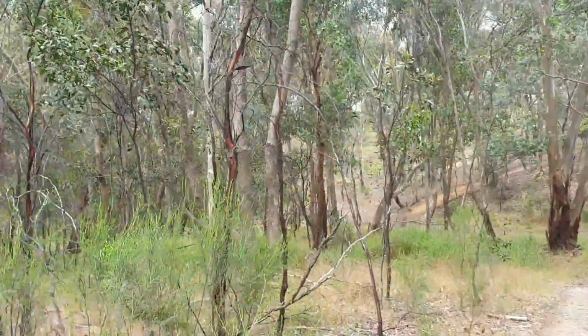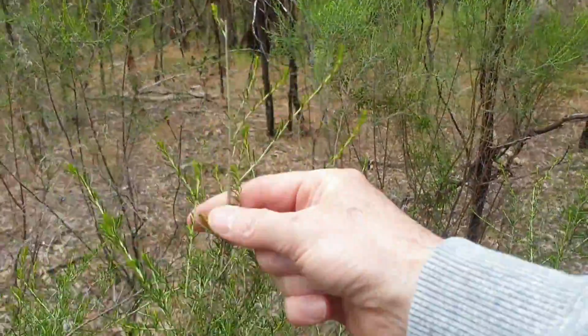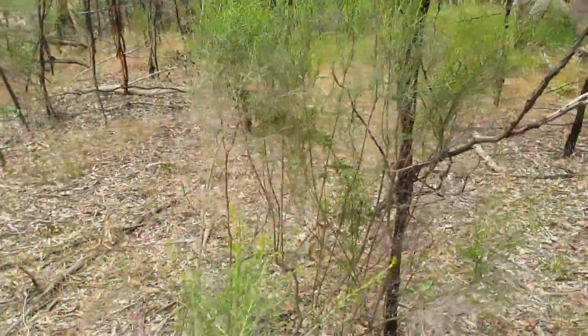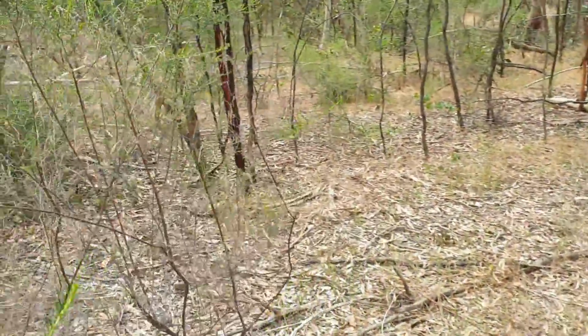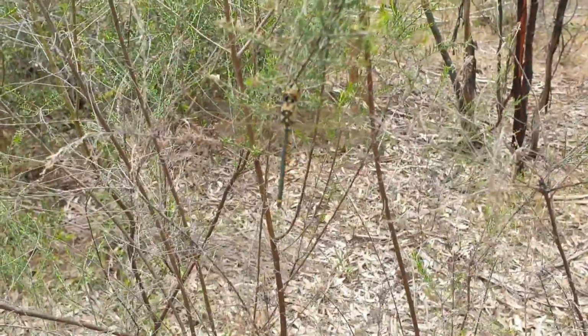Very Cassinia. I like this plant, Cassinia. Very interesting. I used to have it in my front yard, and here we go. Dragonfly.